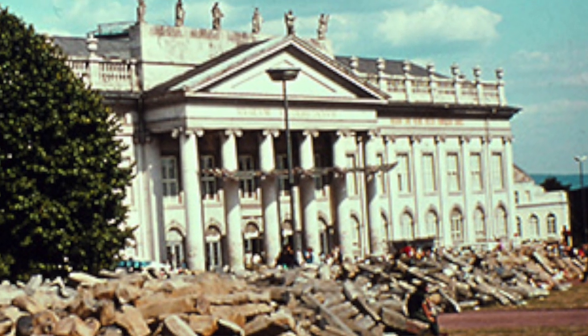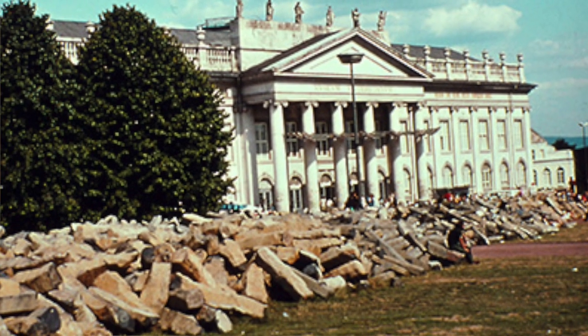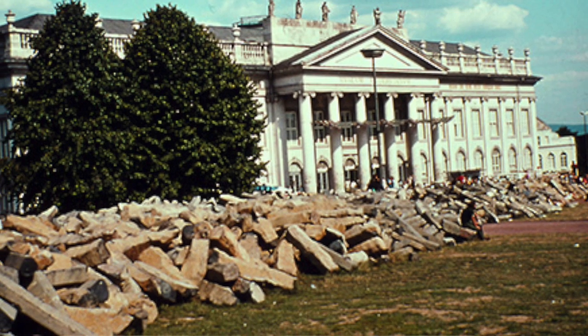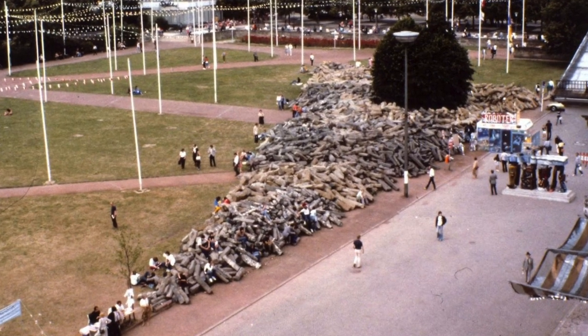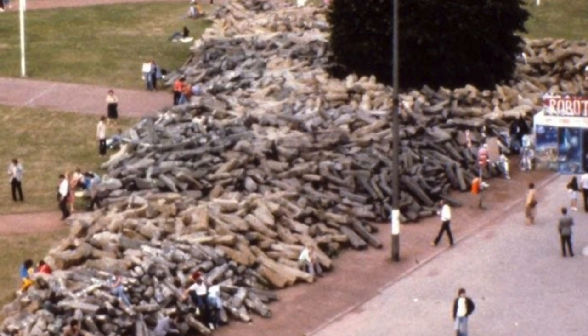He debuted the project at the Documenta Festival in Kassel once again, this time by laying 7,000 basalt columns on the lawn of the Museum Fridericianum. The pile of columns was meant to evoke the immense destruction which Kassel suffered from Allied bombing during World War II, from which the city had yet to fully recover at that time. But from this pile, Beuys and his colleagues planted new hope.